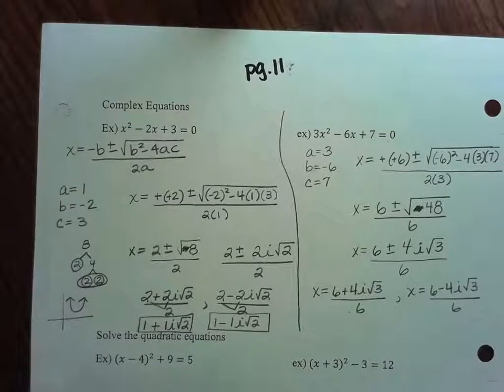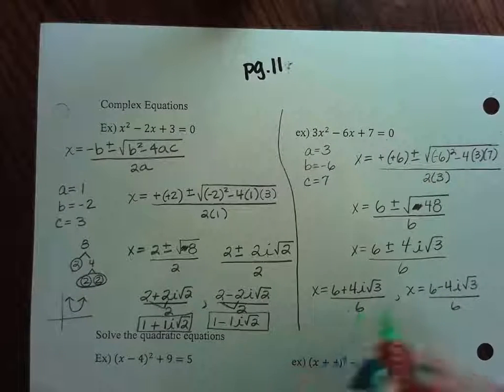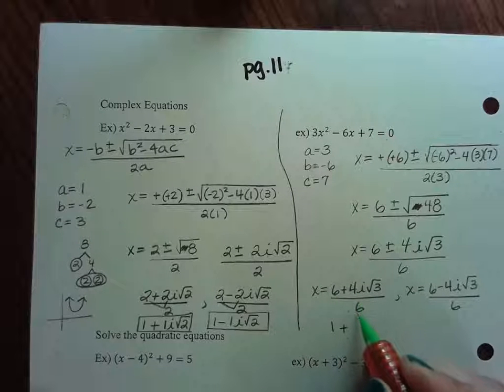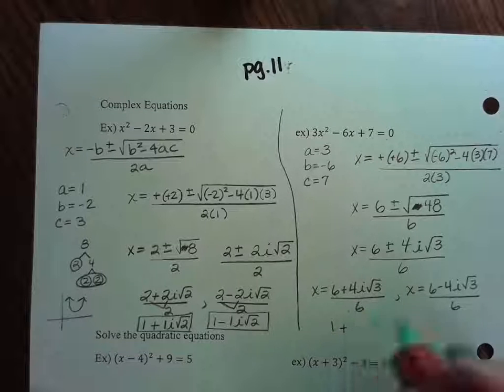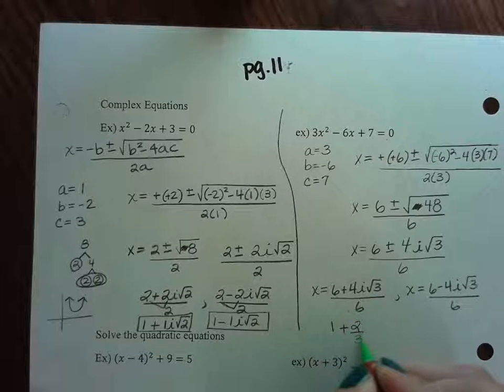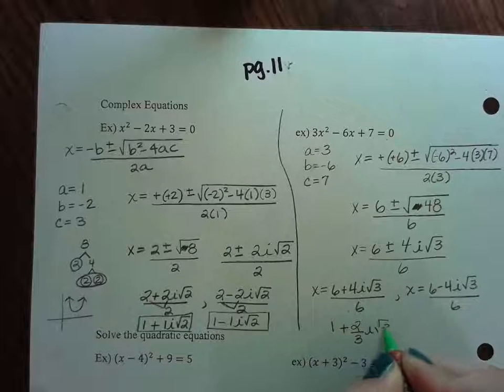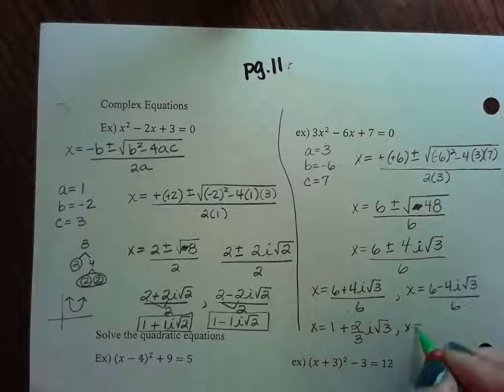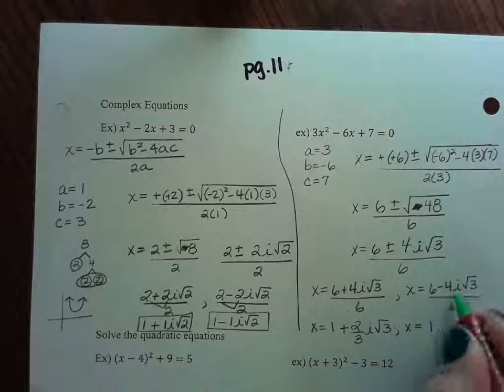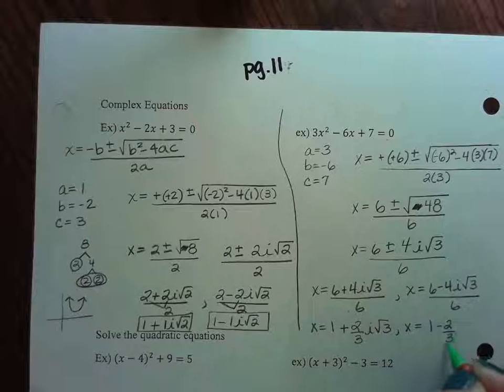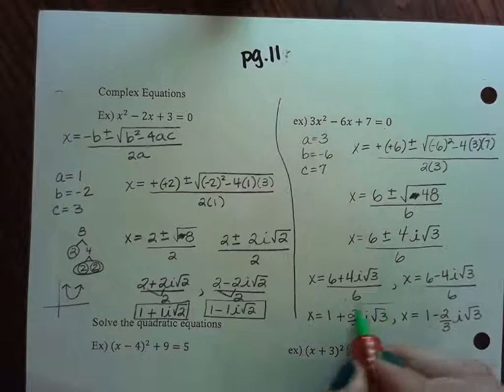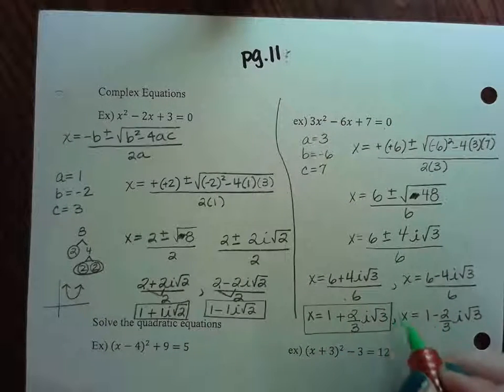And we could definitely reduce that as well. 6 divided by 6 is 1, plus. Now 4 divided by 6 doesn't really divide out nicely, but you can put it in lowest terms. So it would be 2 over 3 i root 3. And then over here it'll be 1 minus 2 over 3 i root 3. So those are your completely simplified answers.